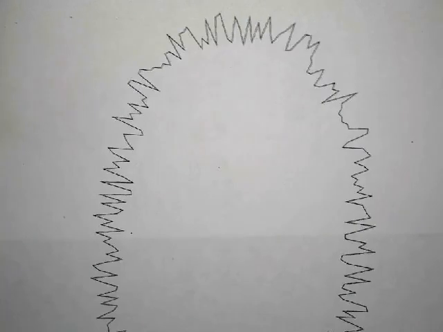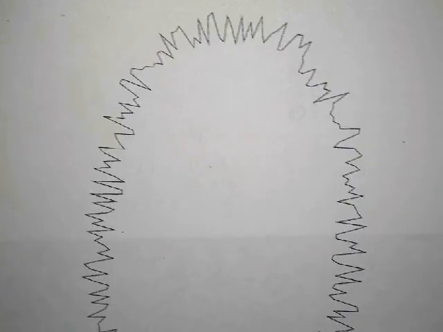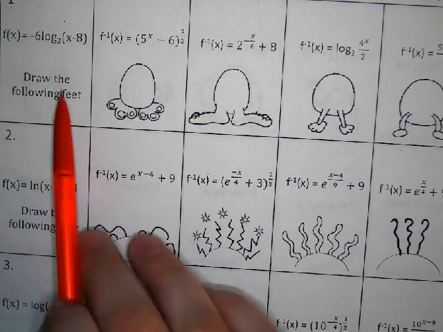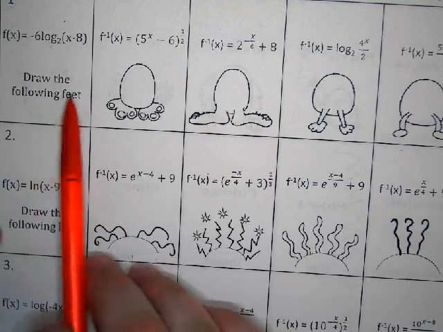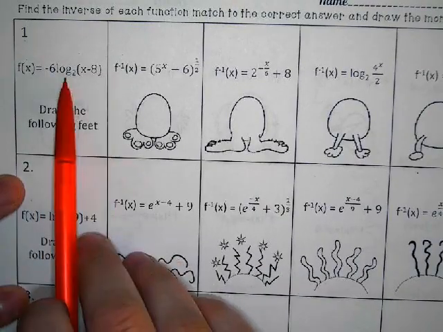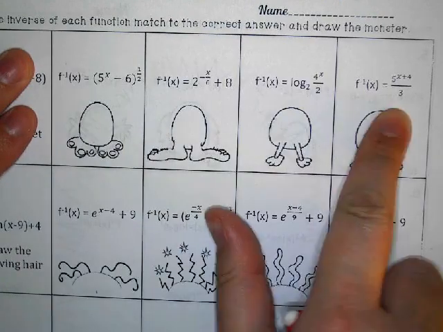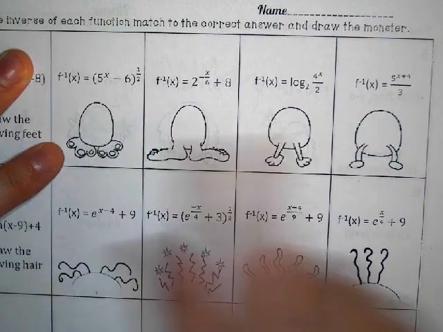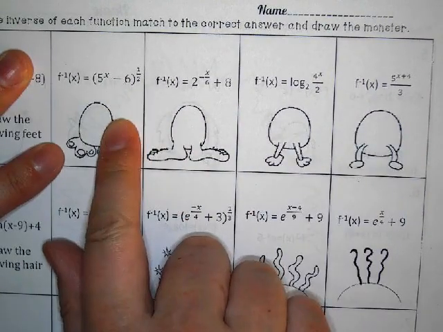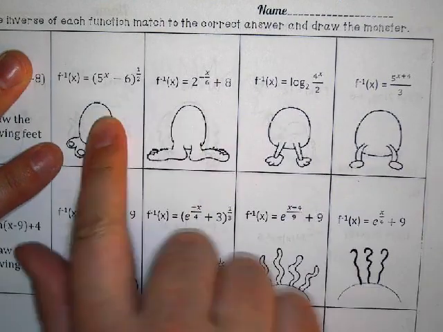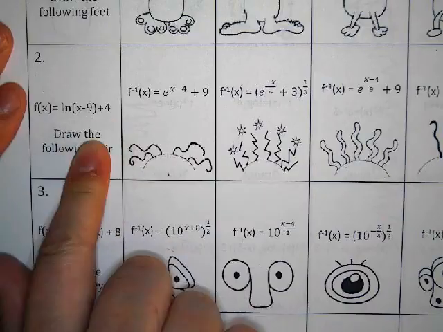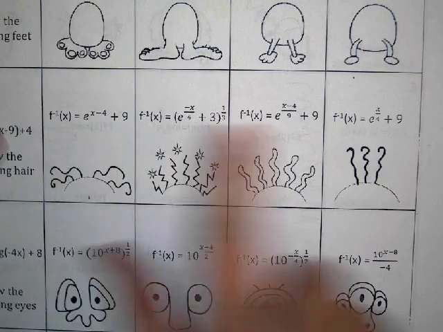No? No? Oh, that's fine. Okay. So problem number 1 tells you what type of feet you're going to draw. So you're going to look at the first problem, you're going to find the inverse of the first problem, and then you have 4 multiple choice answers. Once you pick your multiple choice answer, you will draw the feet that correspond to that answer. Does that make sense? Then you'll do the next problem, you will solve it all out, you will find the multiple choice answer that is correct for that particular problem. That will tell you which hair to draw.